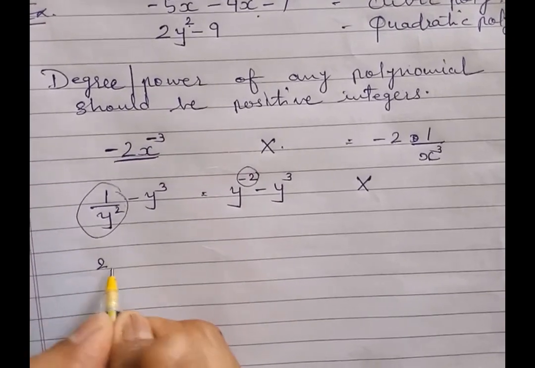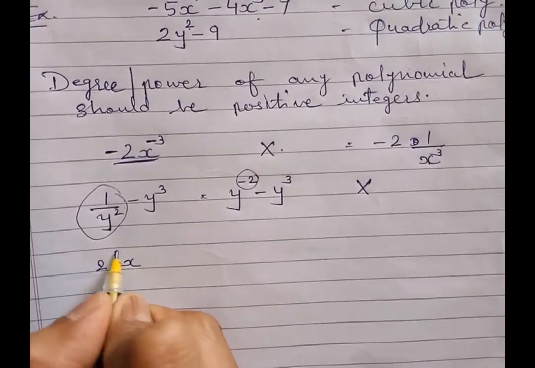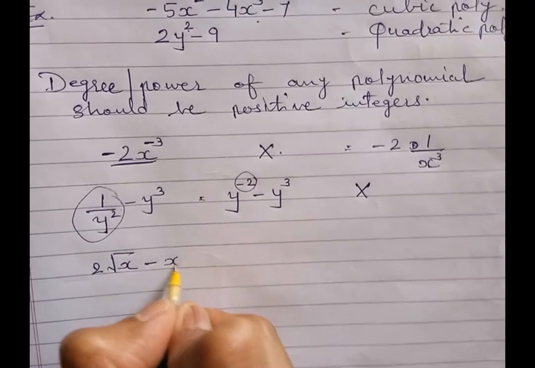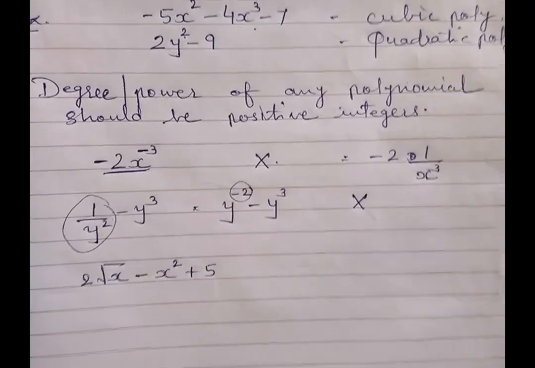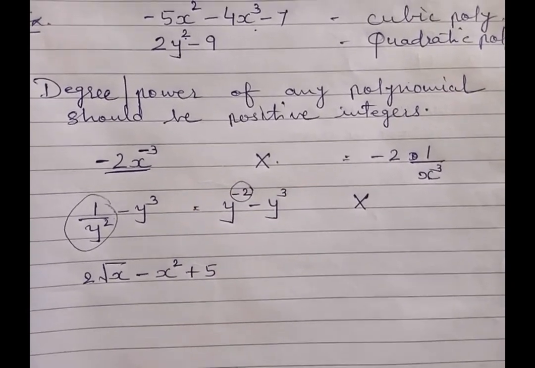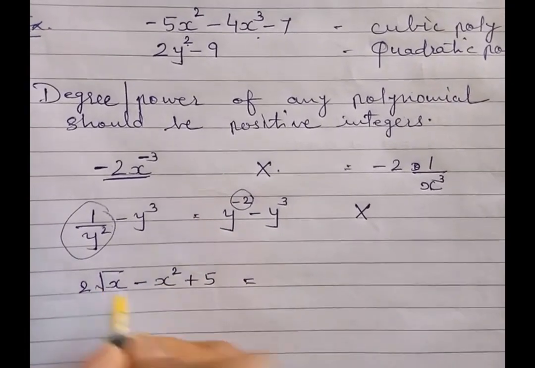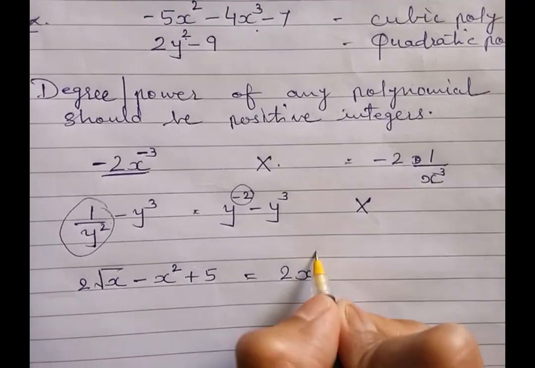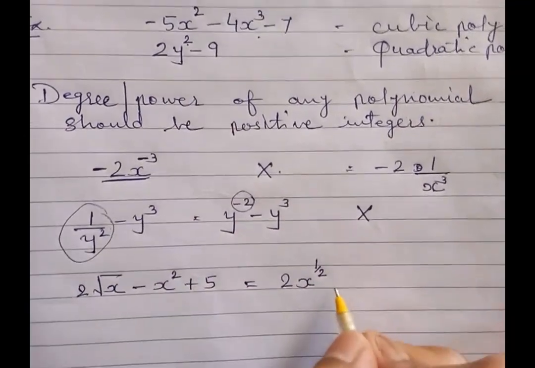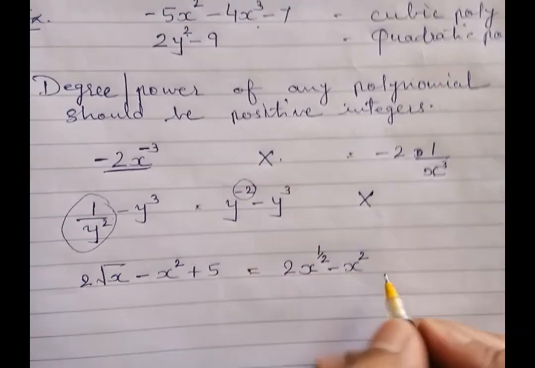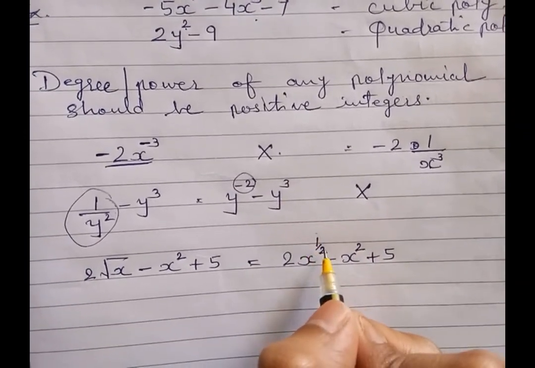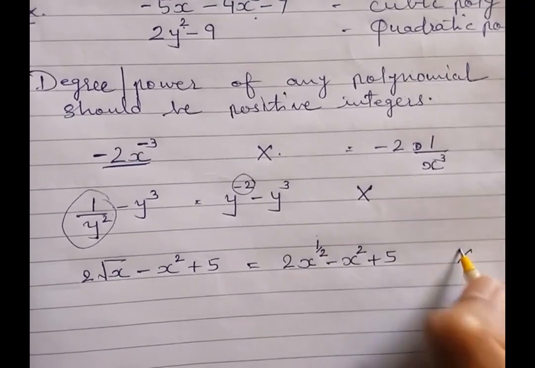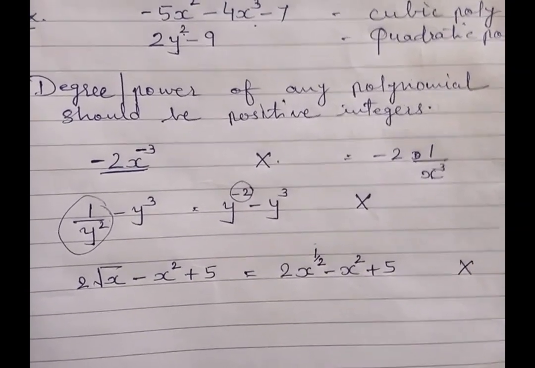Another one, if I say 2 under root x minus x square plus 5. Can I say that this is a polynomial? No. Why? Because under root means 2x raised to 1 by 2 minus x square plus 5. Now see here, the degree is 1 by 2, which is not a positive integer. So this is also not a polynomial.